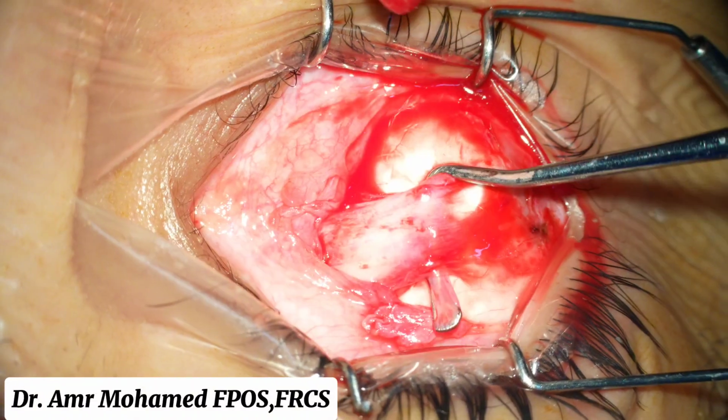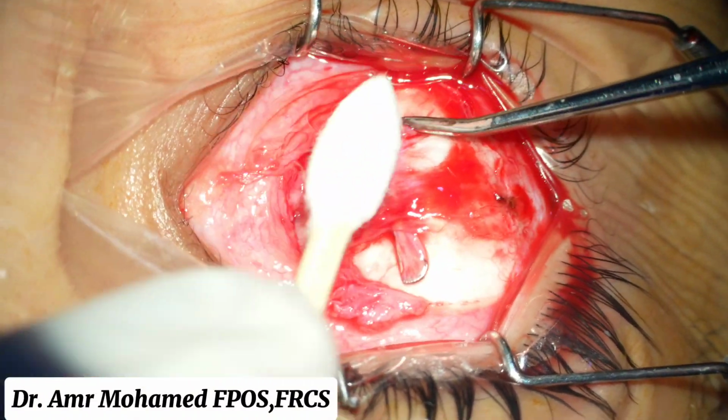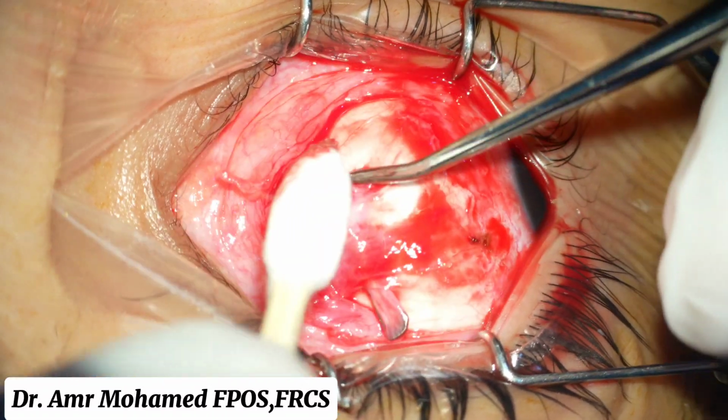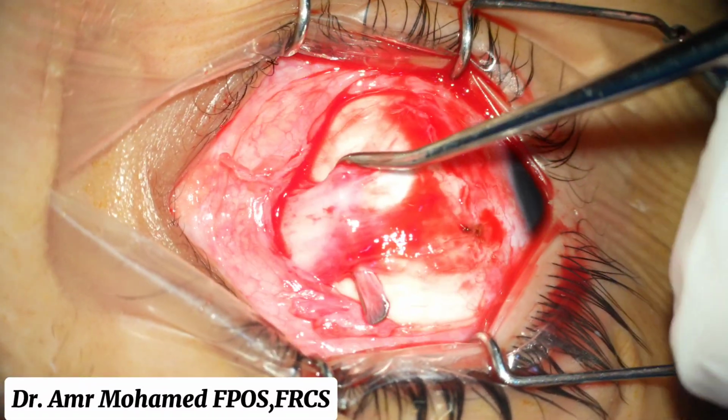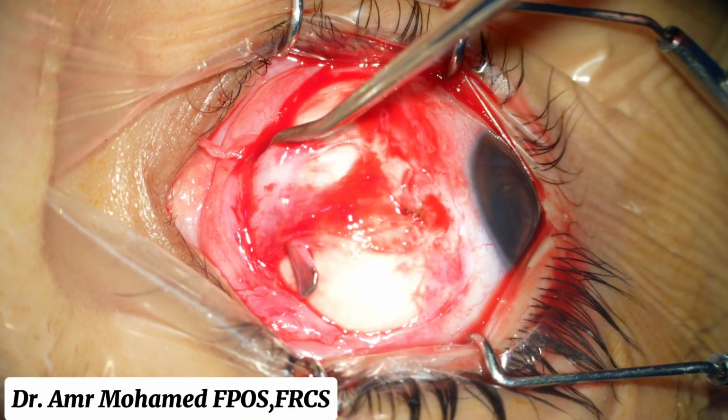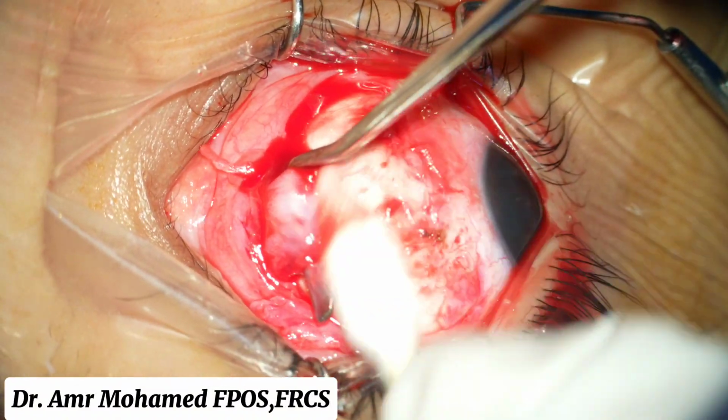In such cases, you need to do more dissection posterior from the muscle insertion to facilitate advancing the muscle after isolating the muscle with bilateral 6-0 suture.